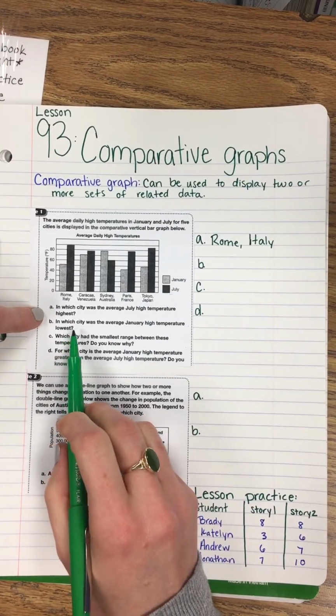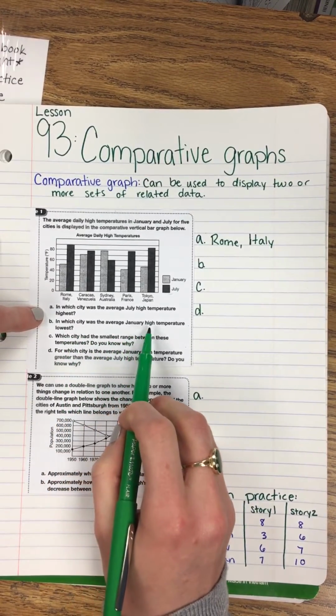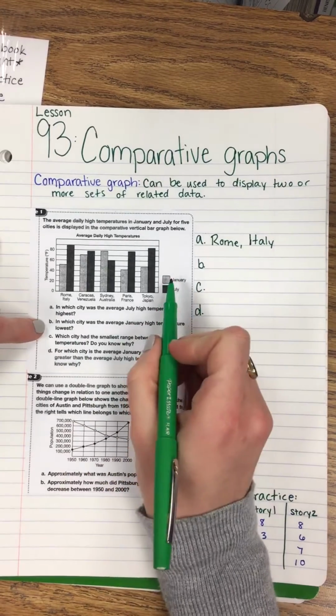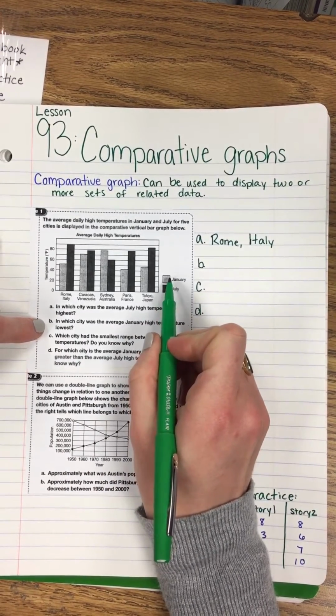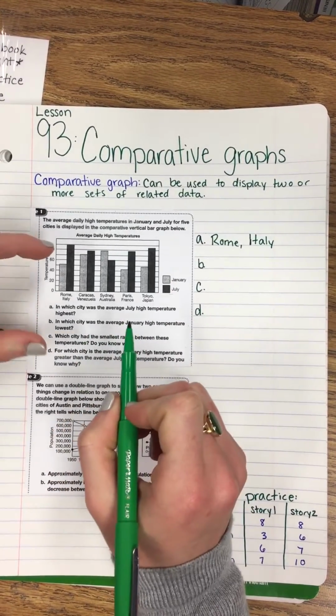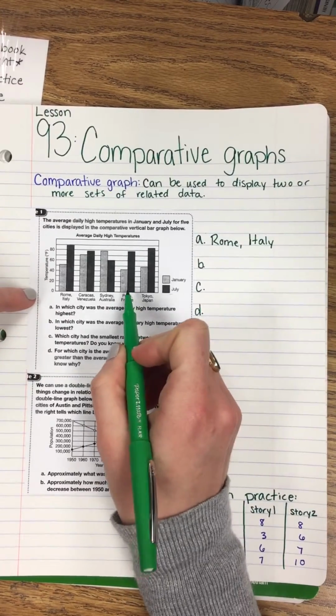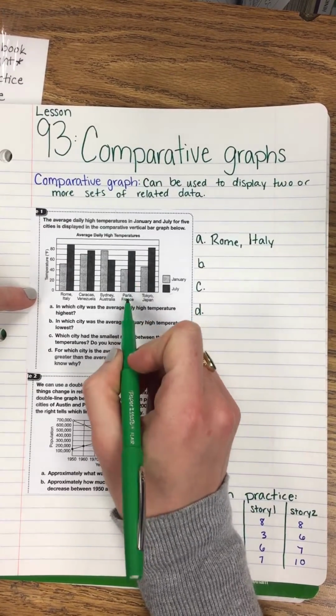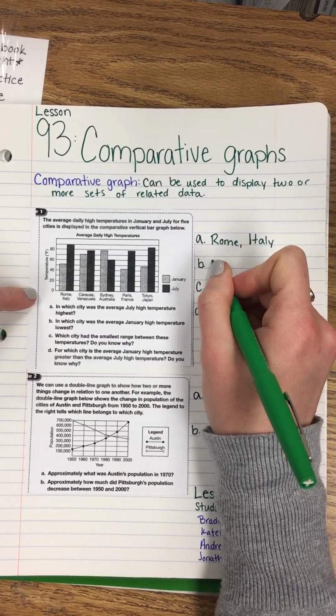Question B. In which city was the average January high temperature lowest? January is the light colored one, and the lowest temperature is the shortest bar. That is Paris, France.